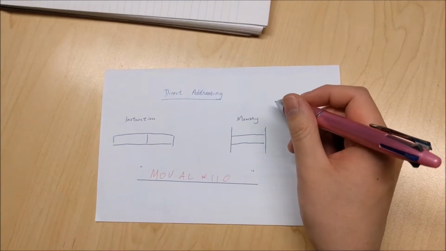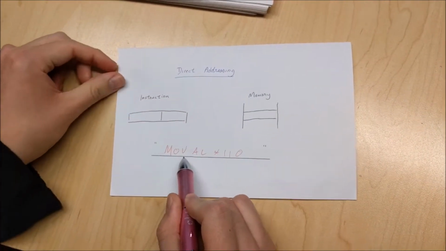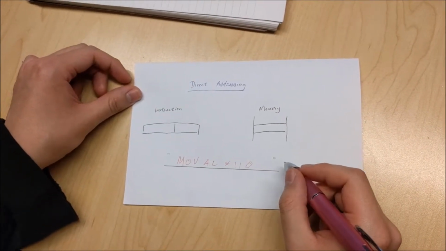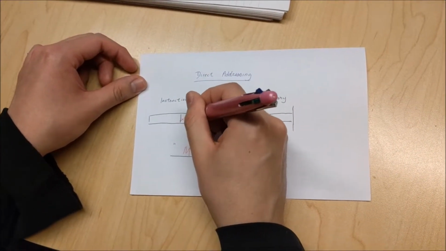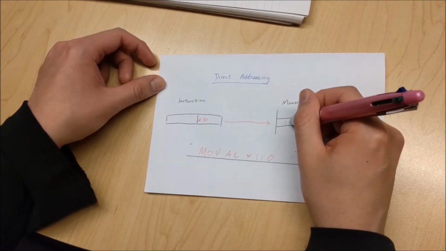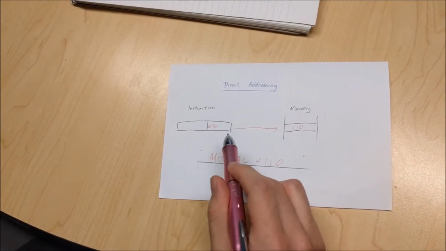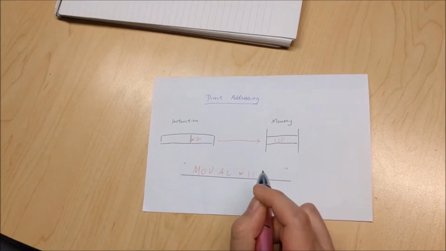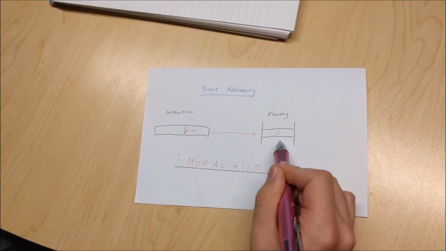Now we're going to be drawing what a direct addressing method looks like. So here the instruction will look something like this. Move AL, address of 110, which moves the value at address memory to the AL register. So the instruction points to the address of the operand in memory. We put an asterisk here just to give it like a pointer in C programming. So in direct addressing, we want the operand at a certain location rather than a fixed value.